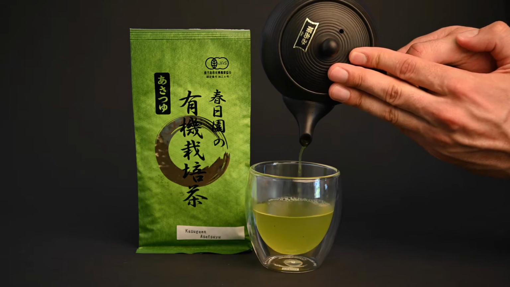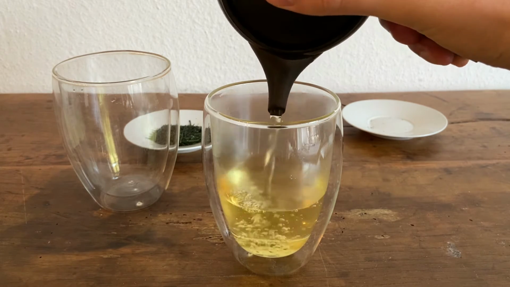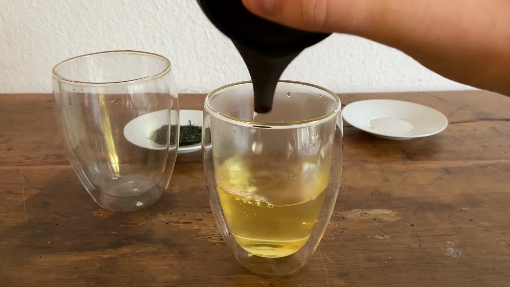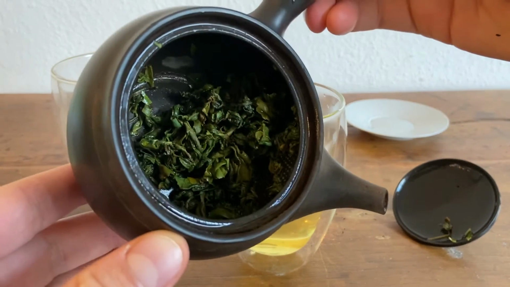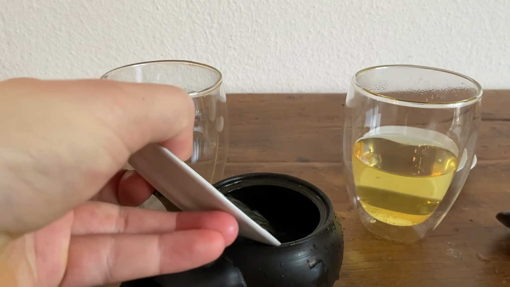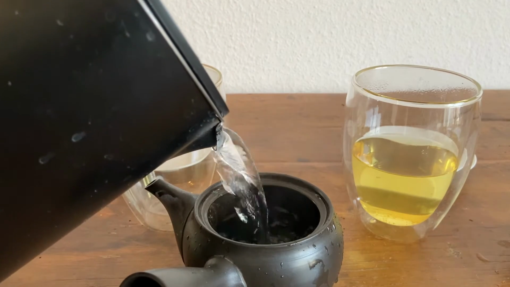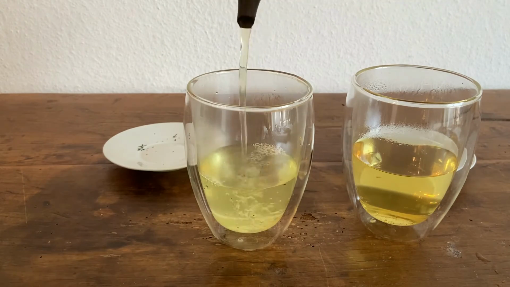During the oxidation process, the polyphenols in the leaves are reduced, so the tea doesn't get bitter as easily. You can use a higher temperature for this oolong. I'll be using a brewing temperature of 85 degrees Celsius or 185 degrees Fahrenheit for the Japanese oolong, and a brewing temperature of 60 degrees Celsius or 140 degrees Fahrenheit for the Gyokuro. I brewed the oolong for 1 minute and the Gyokuro for 2 minutes.